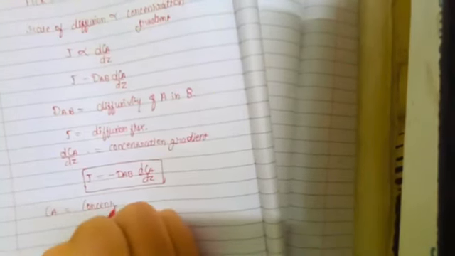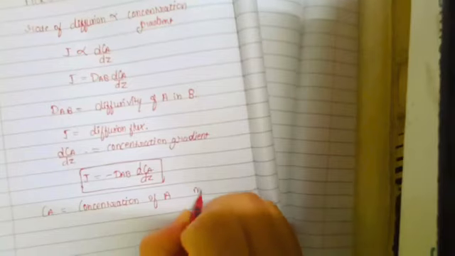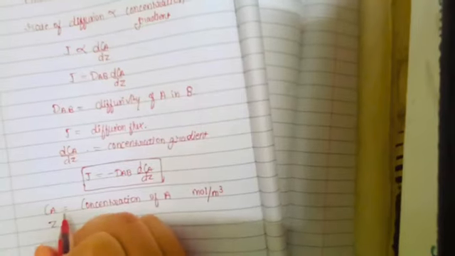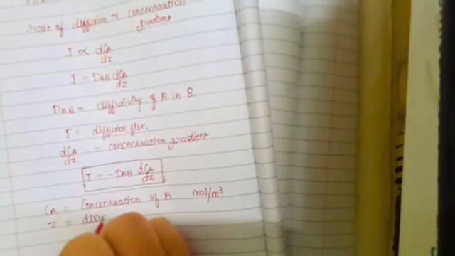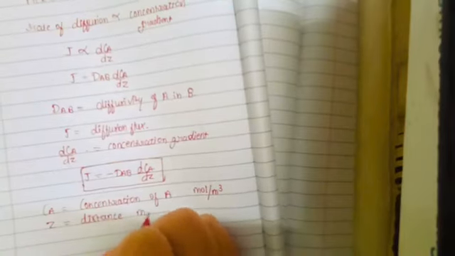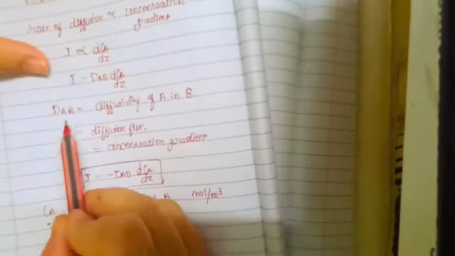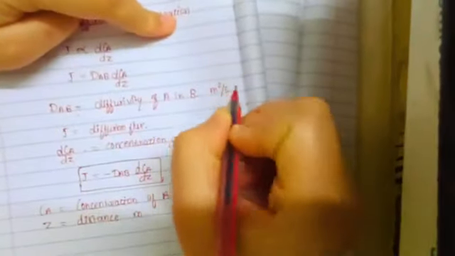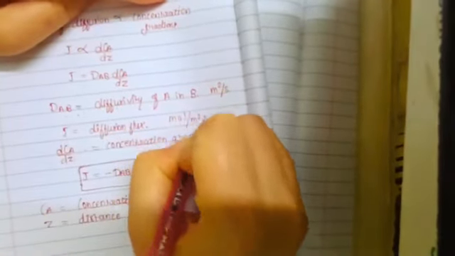In the term dCA by dZ, CA denotes the concentration of A and its unit is mole per meter cube, where Z denotes distance along the diffusion path and its unit is meter. Moreover, the unit of DAB, that is diffusivity, is meter square per second, and that of J is mole per meter square second.